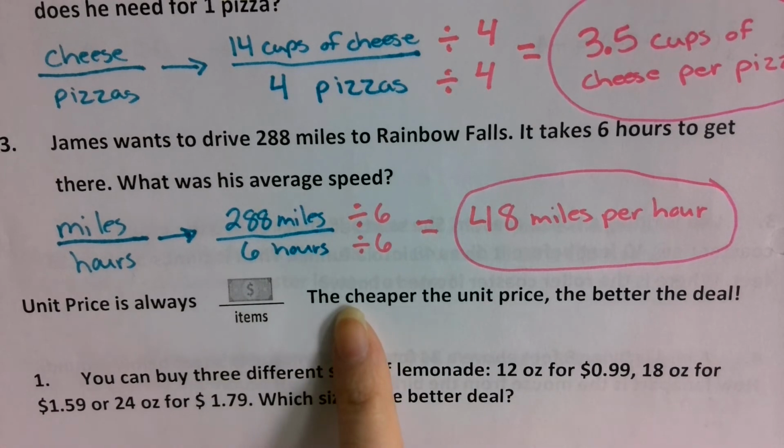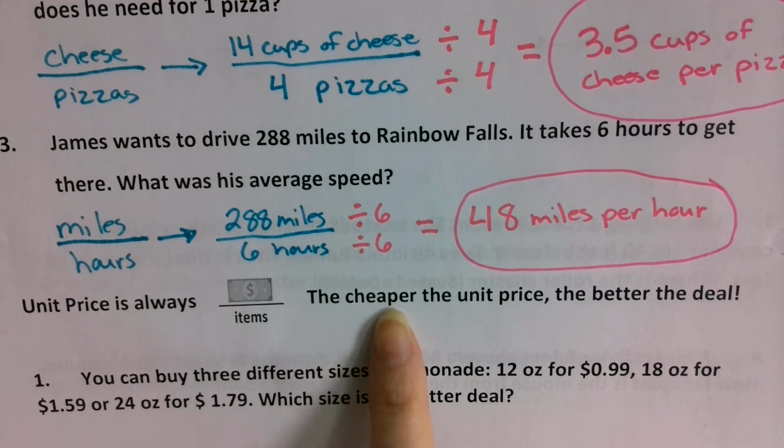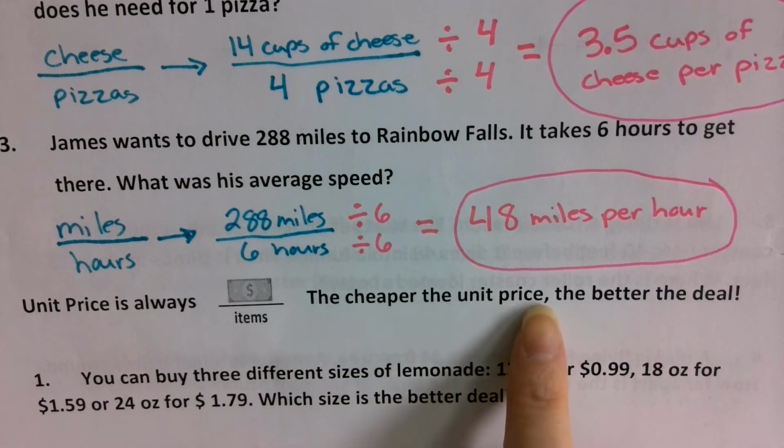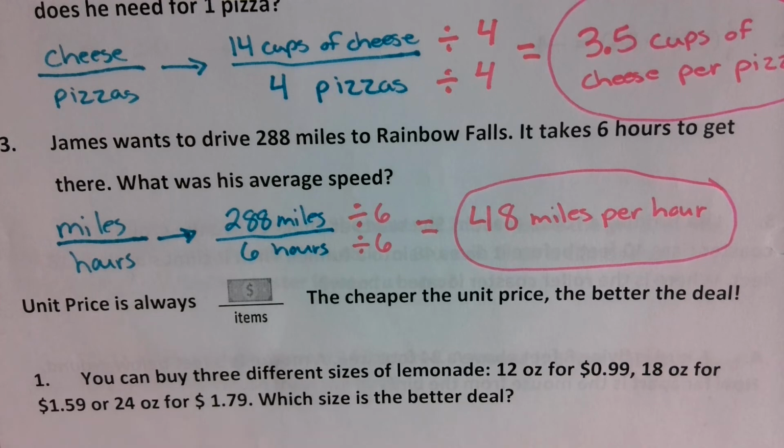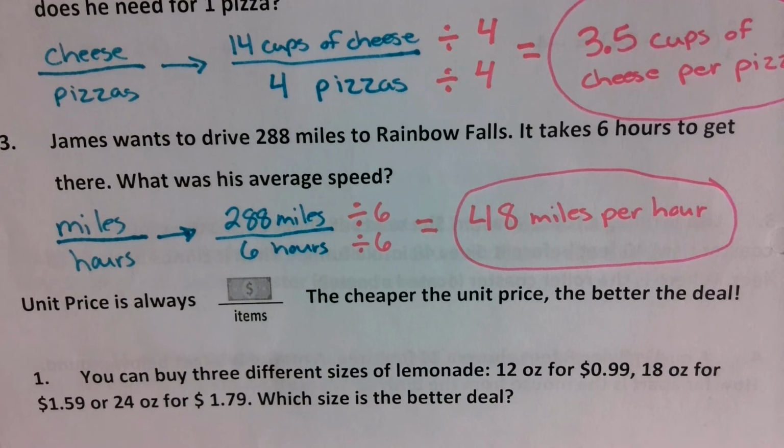Okay, and now when you're talking about better deals, the cheaper the unit price is, the better the deal. So when you are comparing, you're looking for whichever one has a cheaper or smaller unit price.